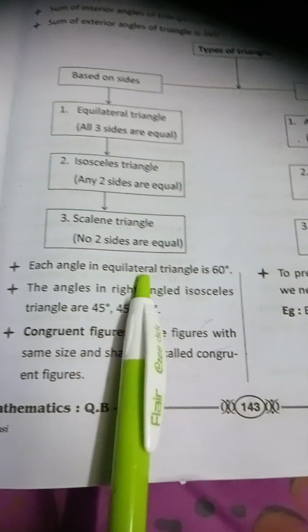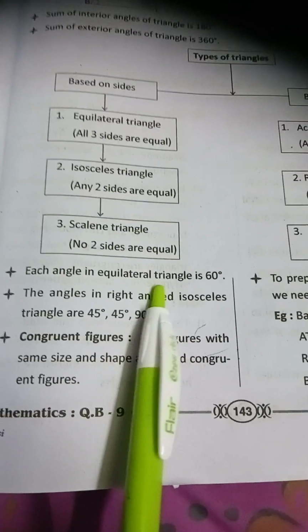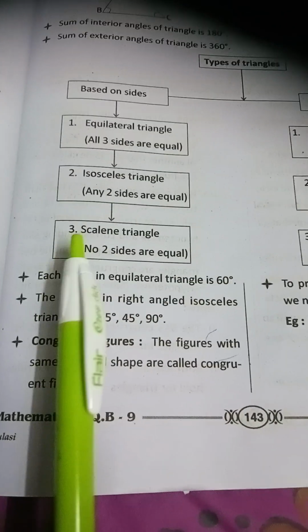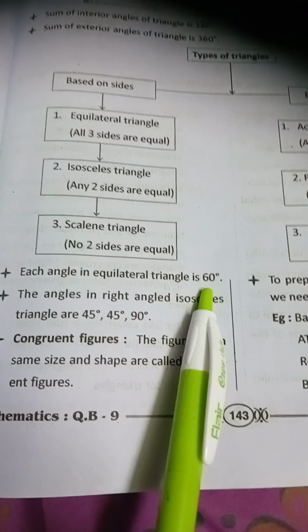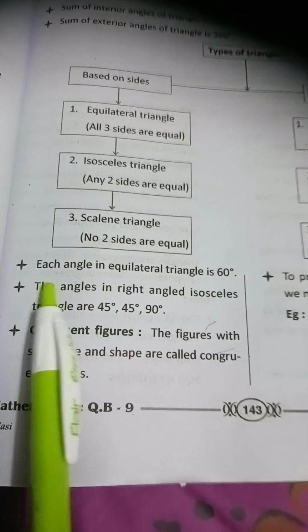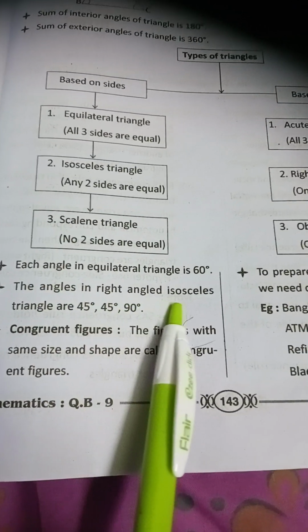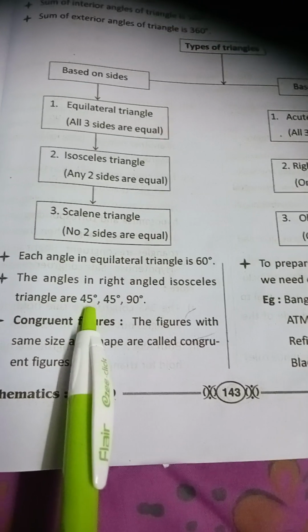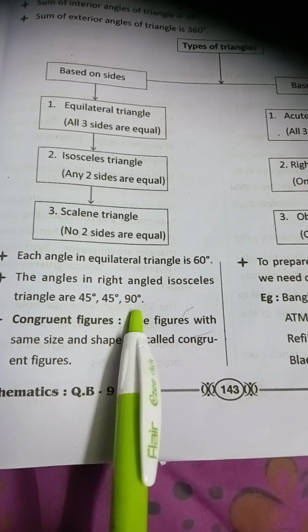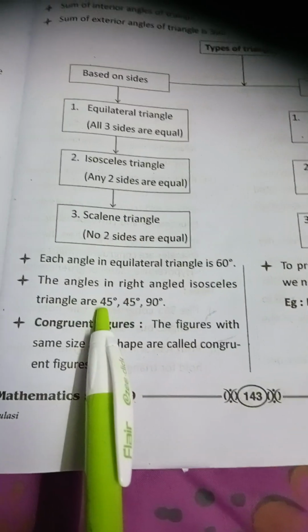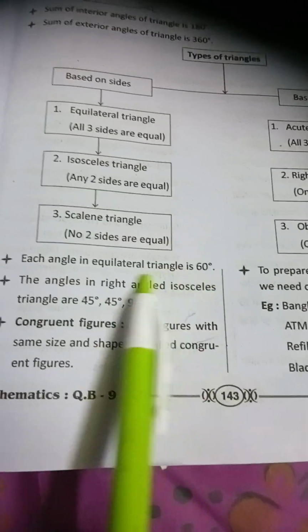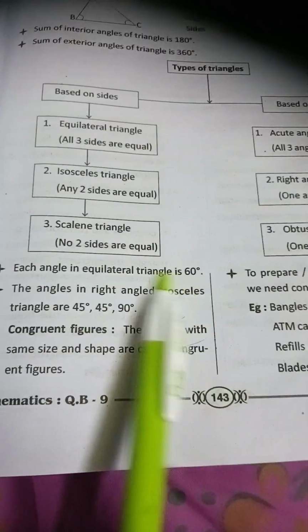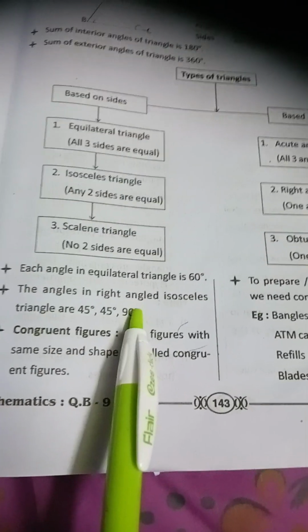Let's move. Each angle in an equilateral triangle is 60 degrees. The angles in a right angle isosceles triangle are 45, 45 and 90 degrees. 45 plus 45 plus 90 is equal to 180. These are the measurements of the interior angles of an isosceles triangle.